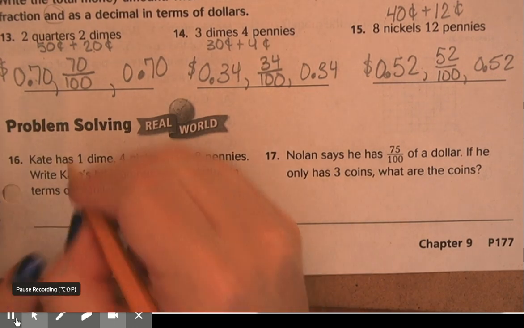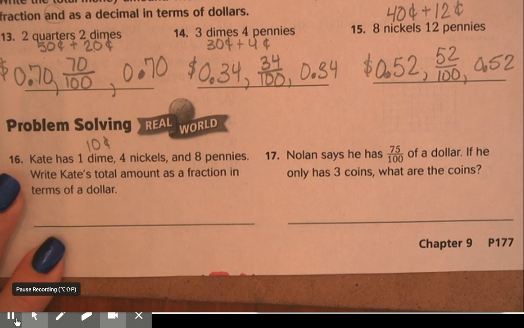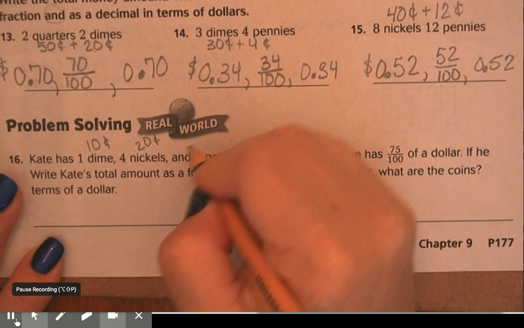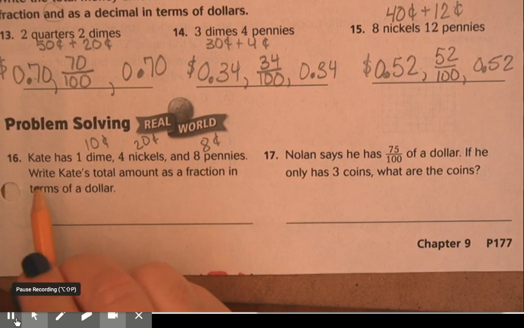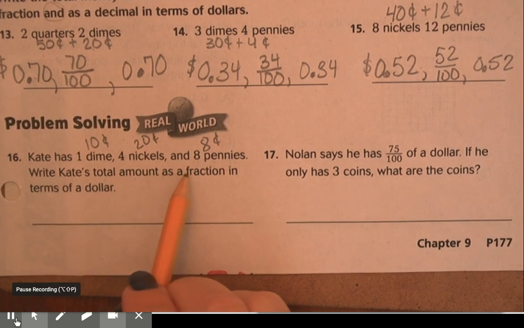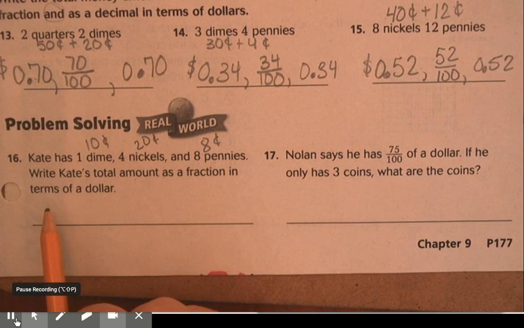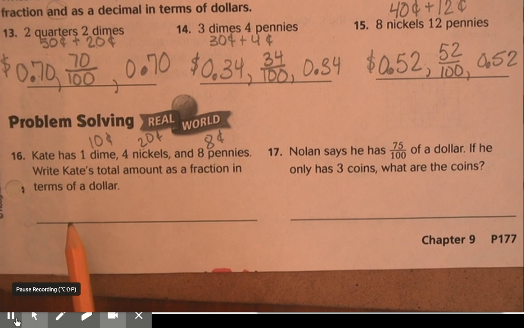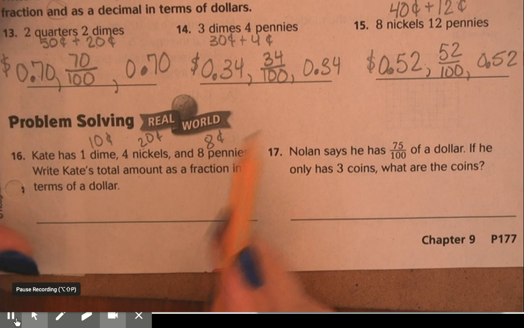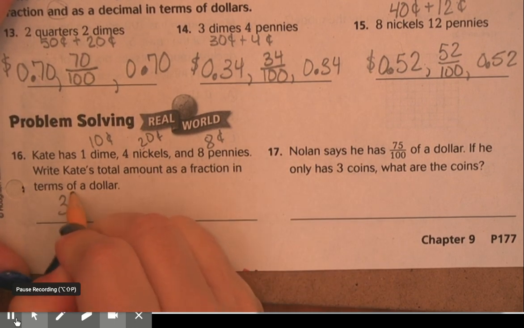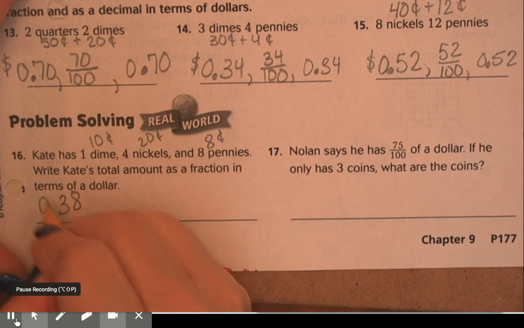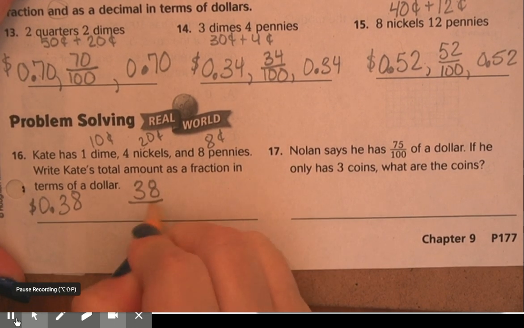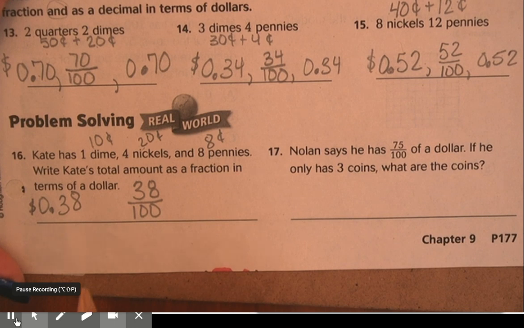Kate has a dime, 4 nickels, 5, 10, 15, 20, and 8 pennies. Write Kate's total amount as a fraction in terms of the dollars. Well, she has 20 plus 10 plus another 8. So she has 38 cents. And in fraction terms, it would look like this: 38 out of 100 cents makes a full dollar.